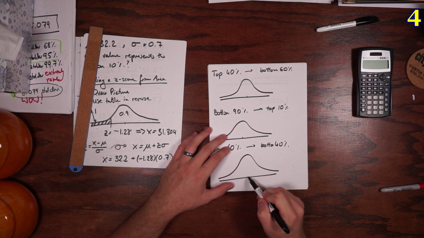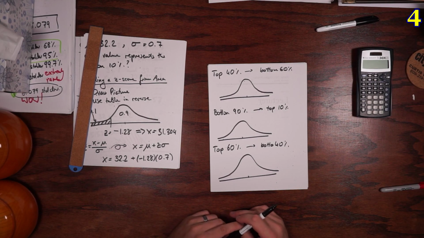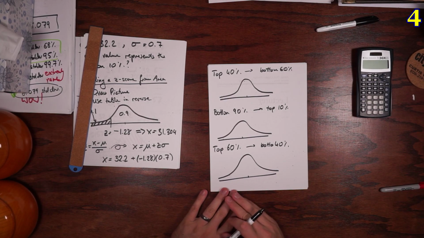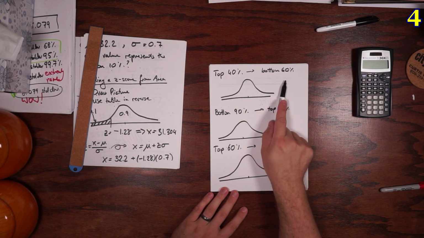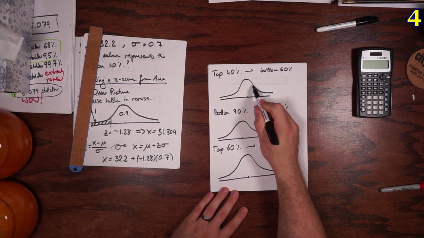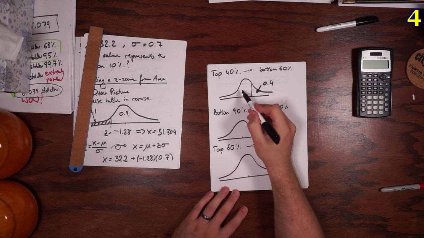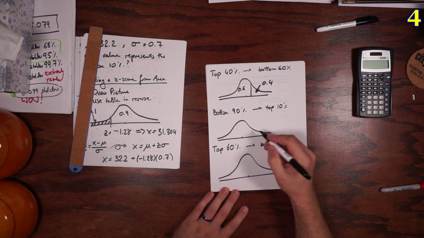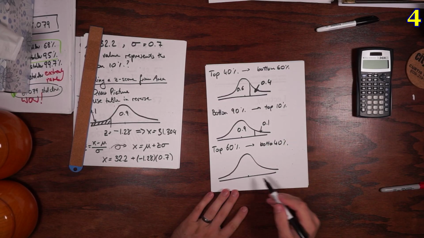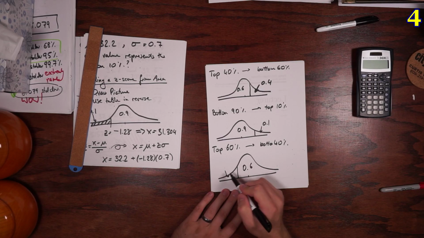I mark the middle, but that's for me. I find I work better if I have a point of reference. So I mark the mean in the middle, at 0, at 50%. And now top 40. I'm looking at this part, and we're looking at only 40%, so from the top, about here. This area is 0.4, so this area is 0.6. Same thing here, if I'm looking at the bottom 90, this is the same as saying bottom 10. And top 60, where top 50 is right in the middle, would be here. So this would be bottom 40.